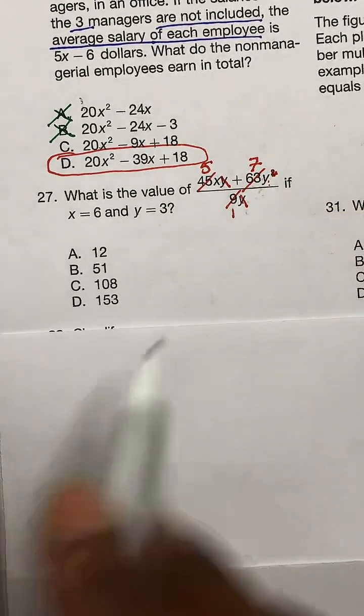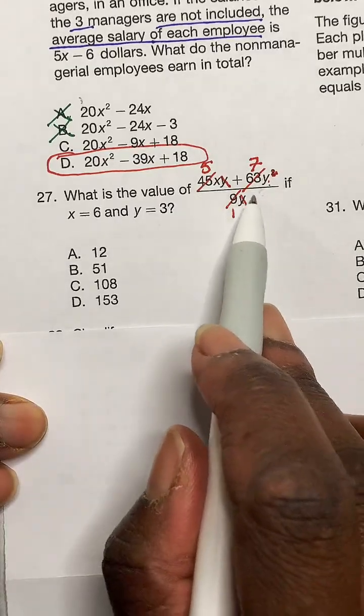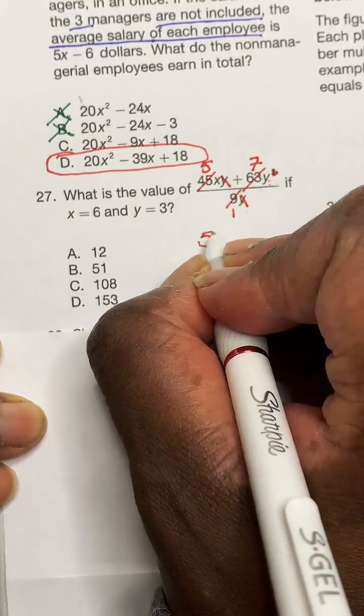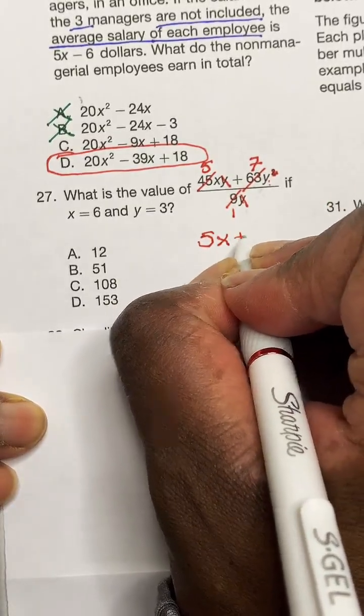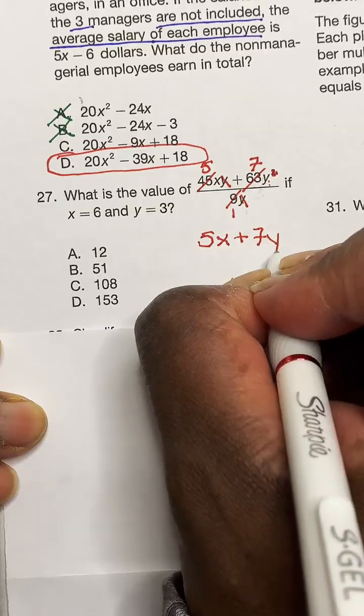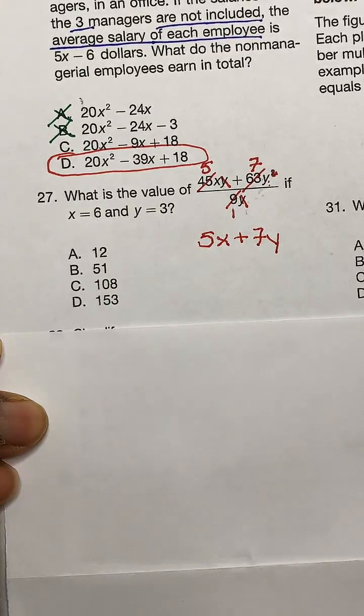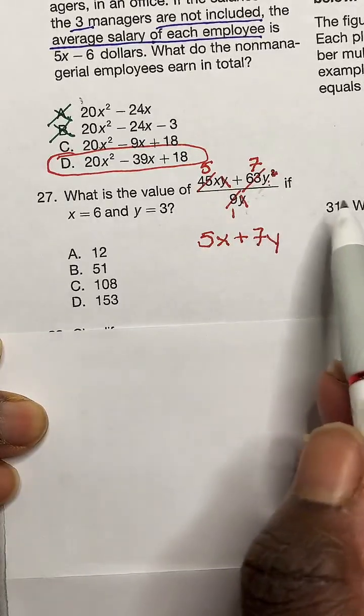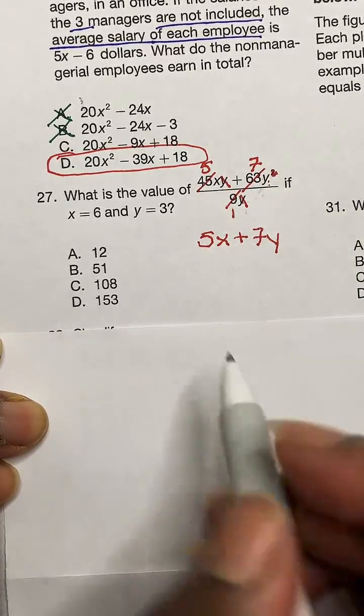So let me clean this off because it looks like everything down here has canceled out. So now I have 5x plus 7y. So much easier, right? Don't have to deal with crazy numbers that are going to be squared and everything.